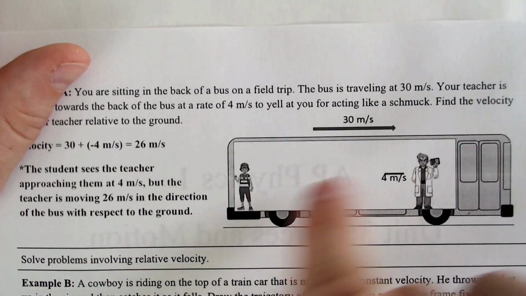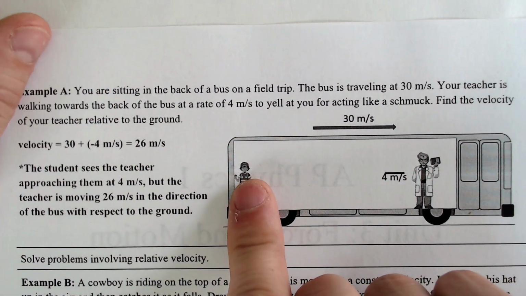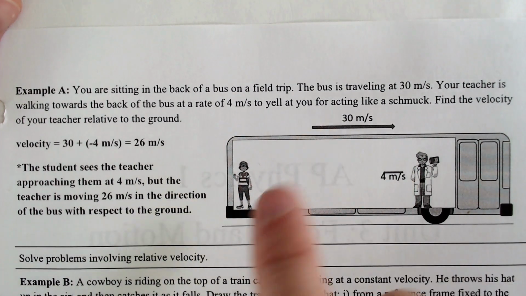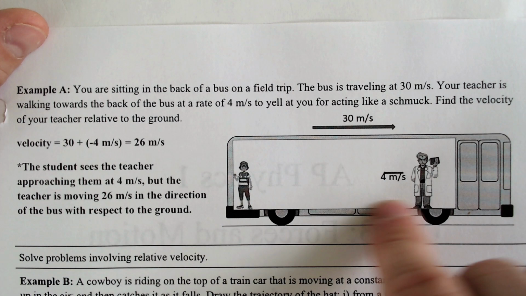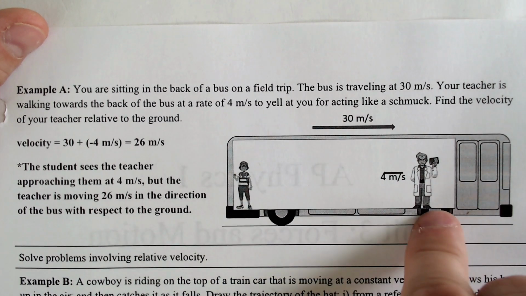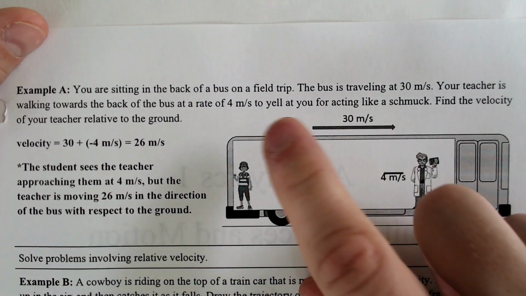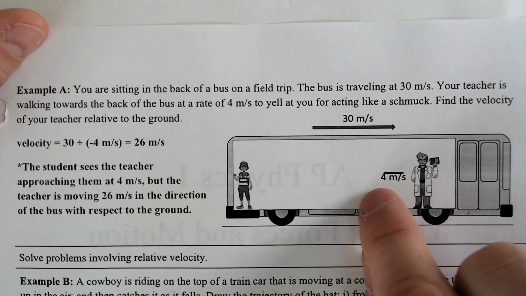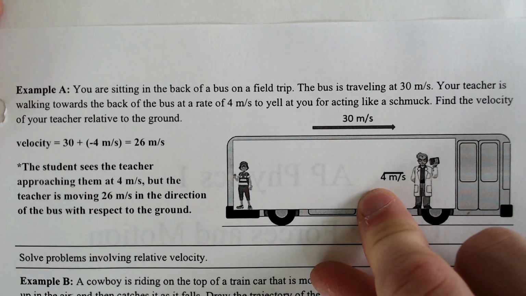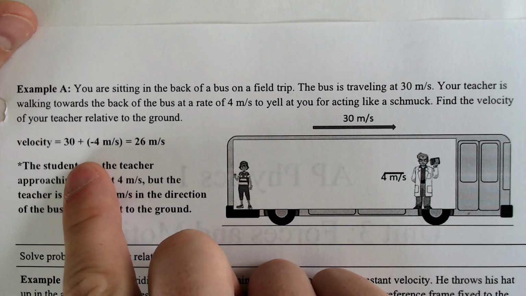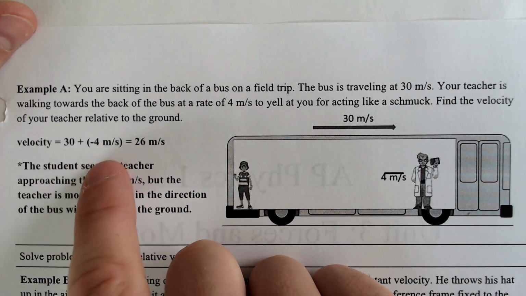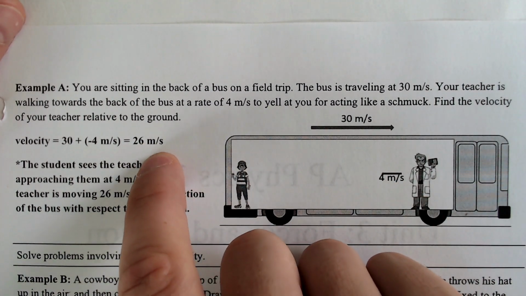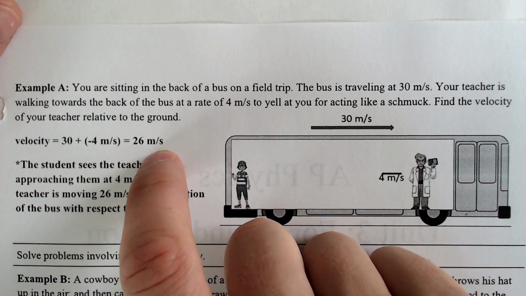Relative to you, the teacher is approaching you at 4 meters per second because you're both on that bus. But relative to the ground, the teacher is moving on this bus at 30 meters per second. Here's the teacher. Because they're walking backwards, that would be counteracting the speed of the bus, and you would have 30 take away 4, moving in the negative direction because it's moving to the left, and their actual velocity would be 26 meters per second, which kind of makes sense.